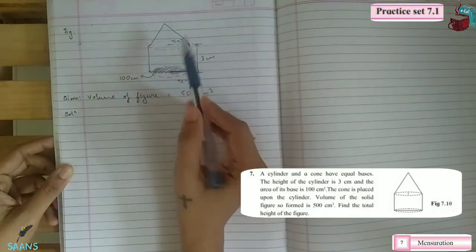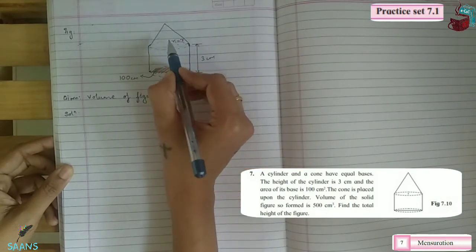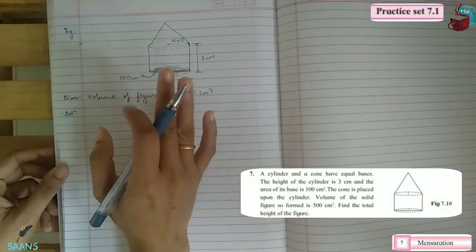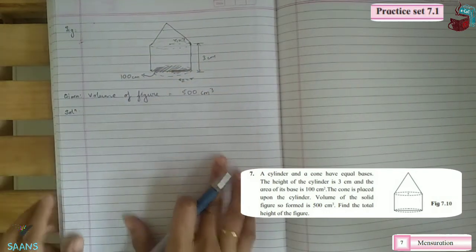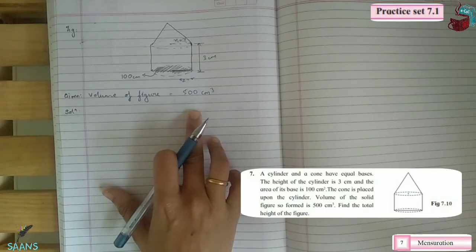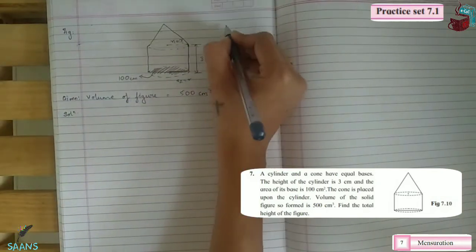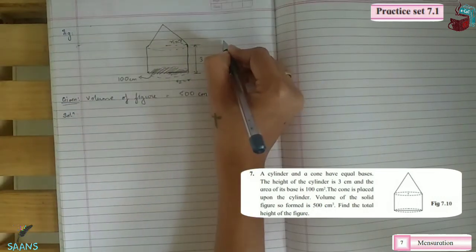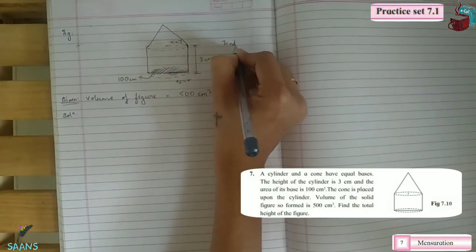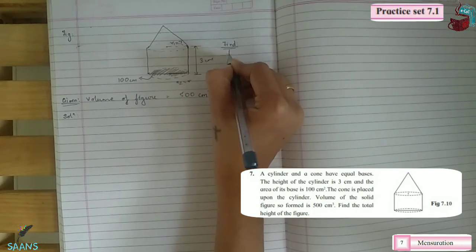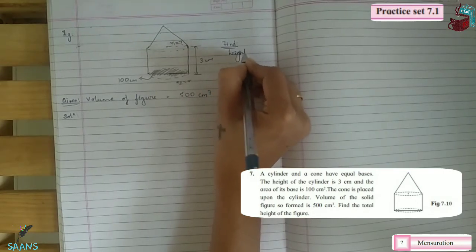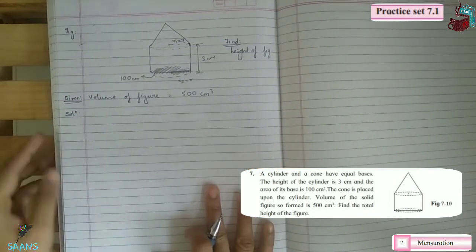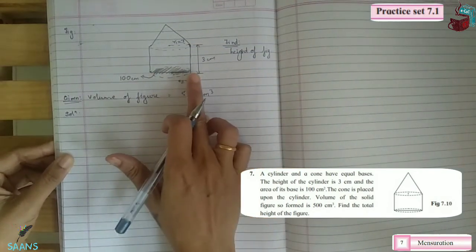Volume of the figure अगर आप देखोगे तो it is made up of a cone प्लस अ सिलेंडर. कोन प्लस अ सिलेंडर वो आपको गिवन से ही समझ आता है. तो वॉल्यूम ऑफ द फिगर इज 500 सेंटीमीटर स्क्वायर. We have to find, I should have written it above but we can write it over here. फाइंड करना है हम लोगों को हाइट ऑफ द फिगर. ओके, ठीक है, नो प्रॉब्लम. We'll find the height of the figure. कैसे फाइंड करेंगे? ठीक है.